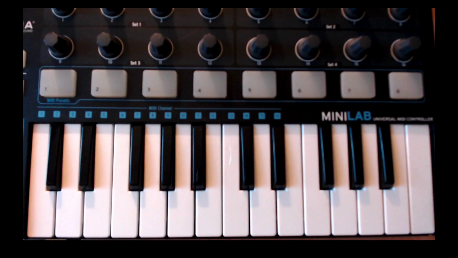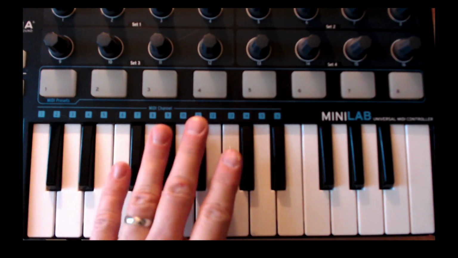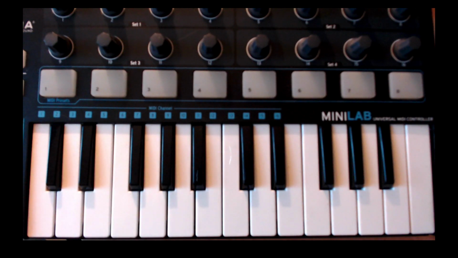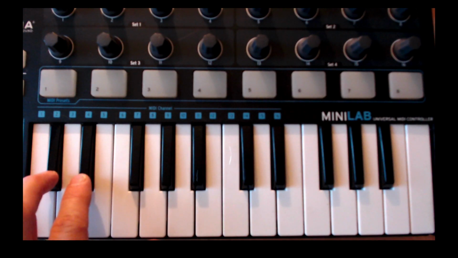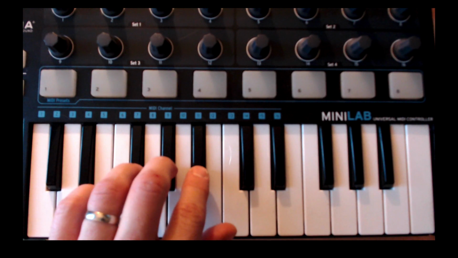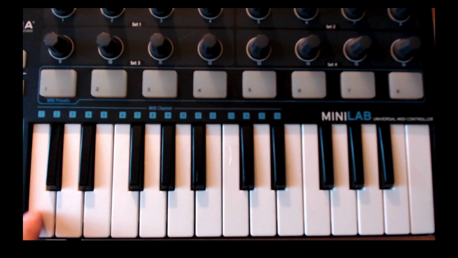Hi, in this video I'm going to show you the basic layout of the piano keyboard. On the keyboard we have white keys and we have black keys. Notice that the black keys come in groups of 2 and in groups of 3. The white notes surrounding the group of 2 black keys are C, D, and E.